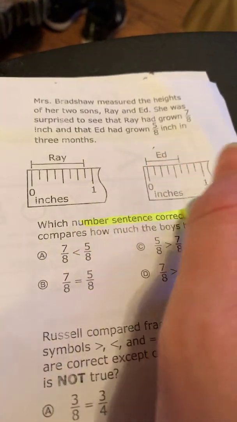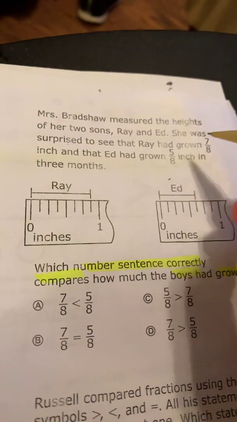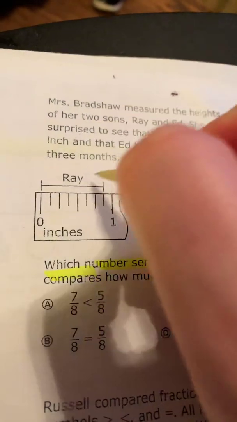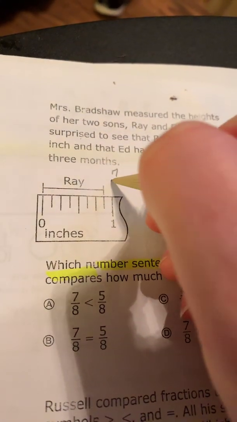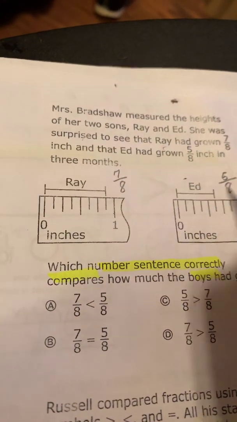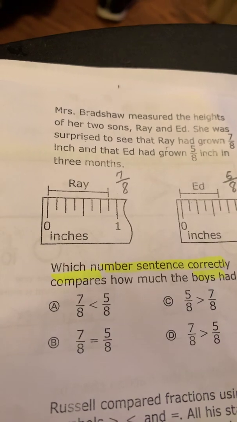Rulers. We need a sentence to correctly compare how much the boys have grown. I like this because it doesn't give them the fraction. Well, it does give them the fractions up here. So Ray had grown 7/8. Let's write 7/8 right here, and Ed was 5/8. Let's show it.